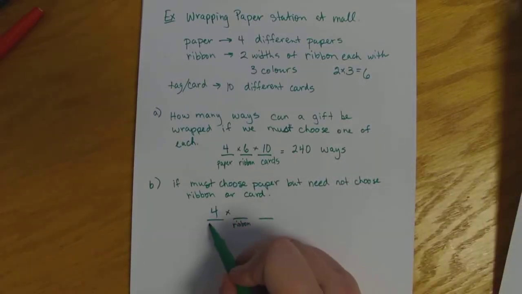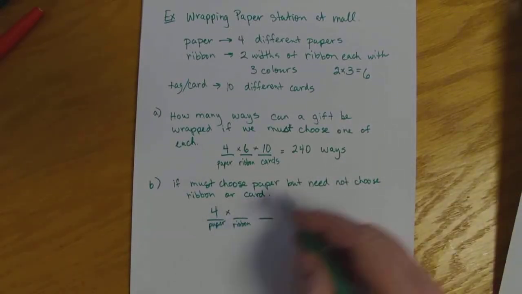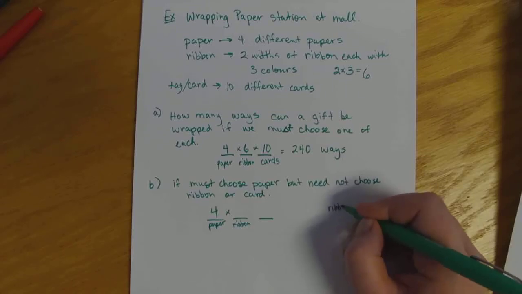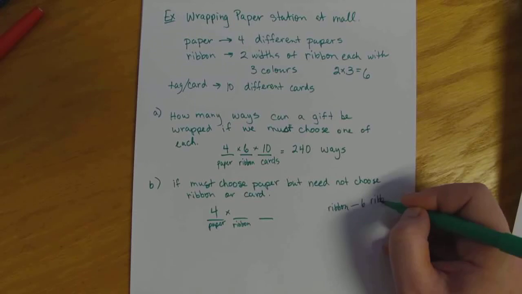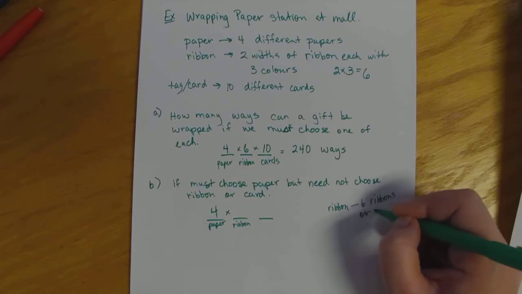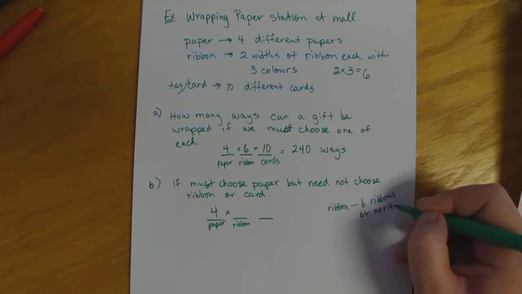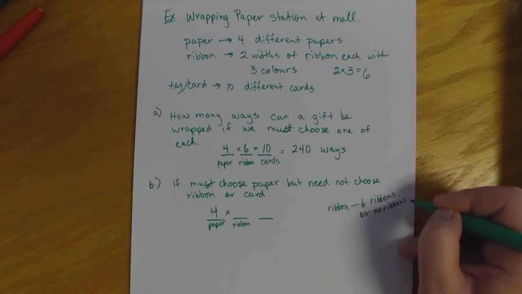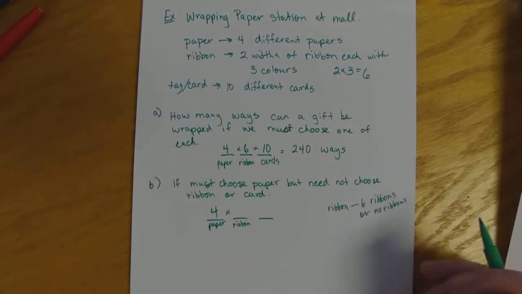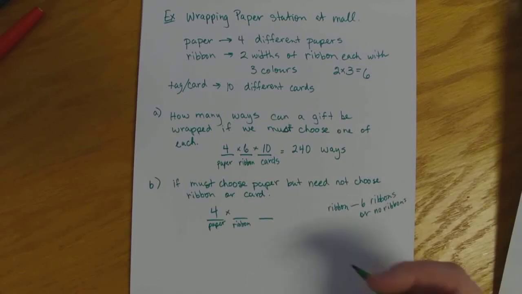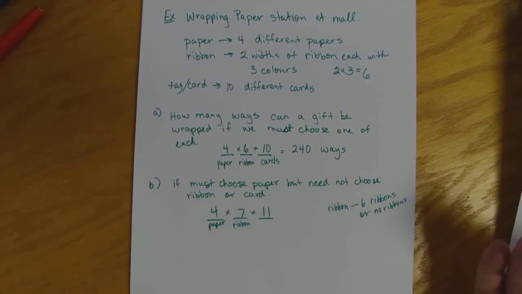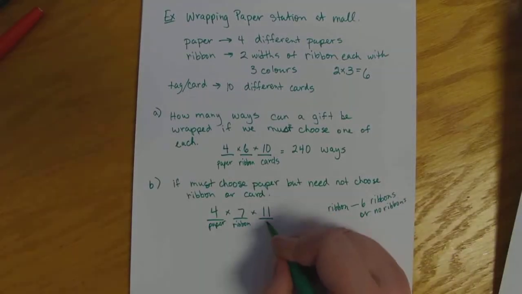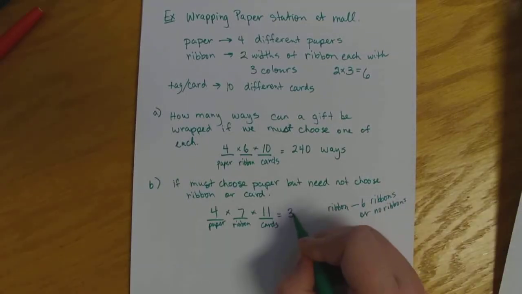So we've got 4 papers to choose from, but for the ribbon, you have 6 ribbons or no ribbon. So you can think of that as the 7th choice. You could choose to one of the 6, or the next choice would be no ribbon. And the same thing with the cards. So you could choose one of the 10 cards, or no card, which would be a choice. So that's 308 ways.